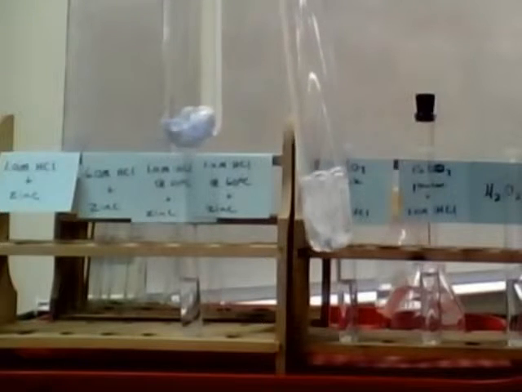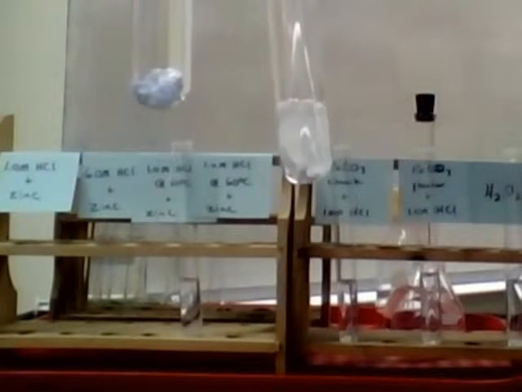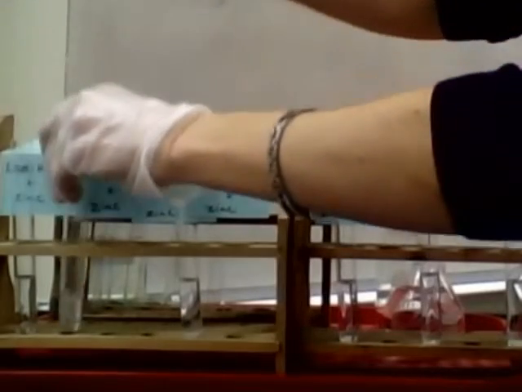So it is reacting, it's just taking a little bit longer, versus the one on the right-hand side, which you can see is bubbling pretty vigorously, and so that means that it's reacting a lot faster. Okay, so you can record your observations for those.